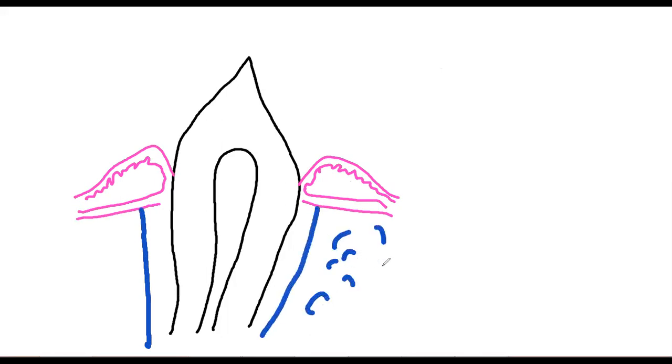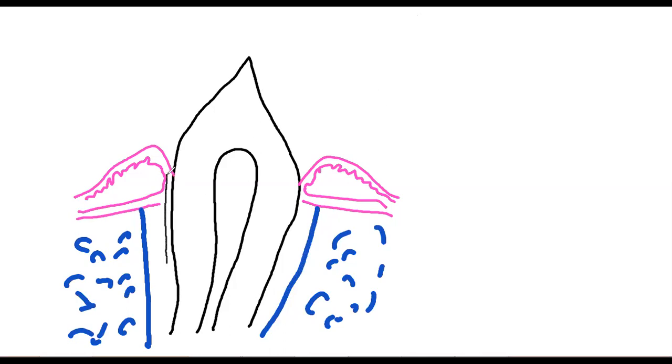We can see, suppose this part is called the jawbone. Fine. And in the outermost layer of the tooth, there's a cellular layer. Okay. So there is a layer of connective tissue surrounding the tooth.